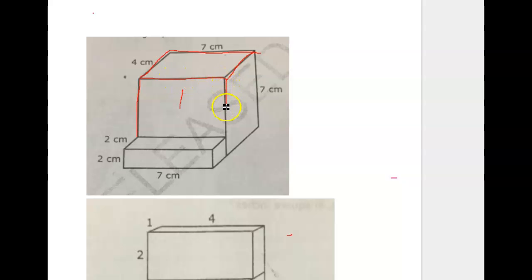The length is given, which is 7. The width is given, which is 4. And the height is given, which is 7. So all the dimensions are given.